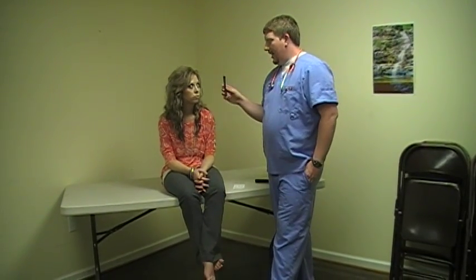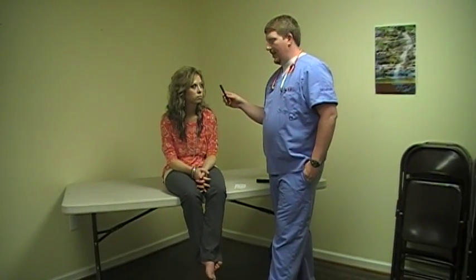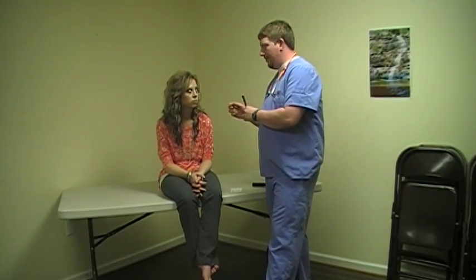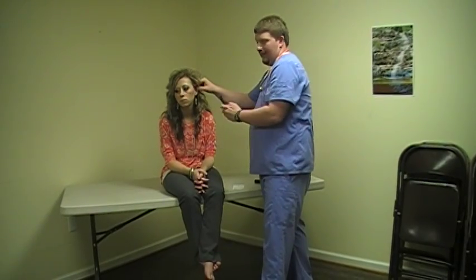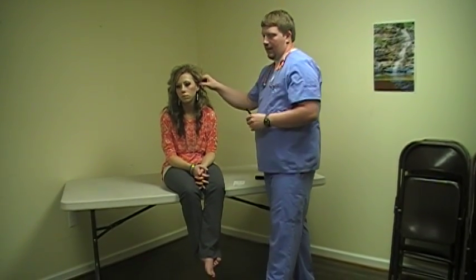Next thing we're going to use is the otoscope. With the otoscope, you're going to look into the ear to see the tympanic membrane, and you're going to pull the pinna up and back. So kind of look that way. I don't have an otoscope either. And you're looking for the light pink and kind of translucent tympanic membrane on both sides.